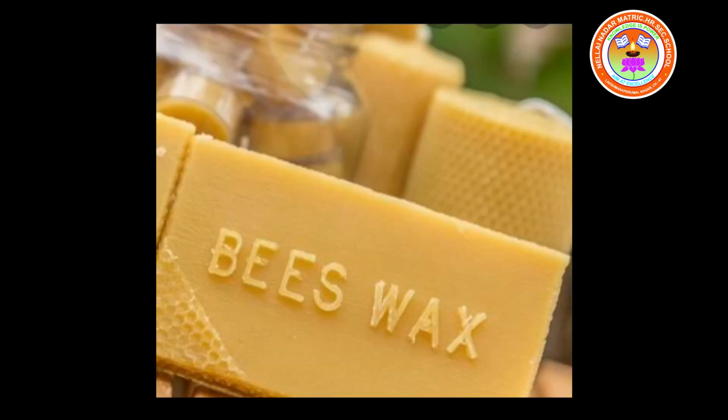First, bee wax. Bee wax is one of the important products of honey bee. What is this bee wax? It's a natural wax produced by honey bees of the genus Apis. The wax is formed into scales by 8 wax producing glands in the abdominal segment of the worker bee, which discard it in or at the hive. Chemically, bee wax consists of esters of fatty acid and various long chain alcohol.